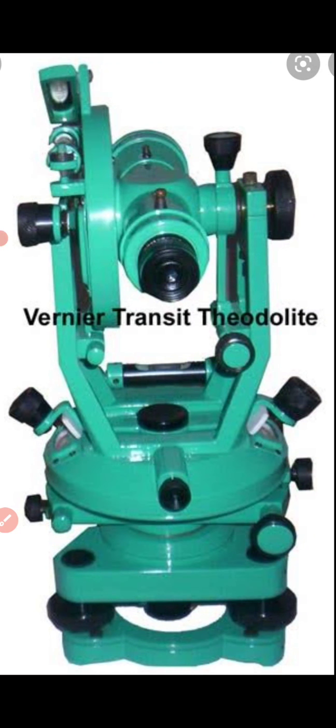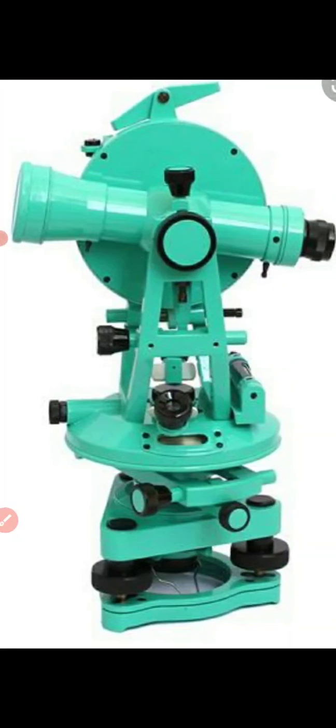Okay, next we will see the different temporary adjustments of a theodolite. The temporary adjustments include setting up, leveling and elimination of parallax. So this we have already discussed. Setting up means the operation of setting up includes centering of the instrument over a station mark by using a plumb bob or optical plummet, then approximate leveling with the help of the tripod legs.